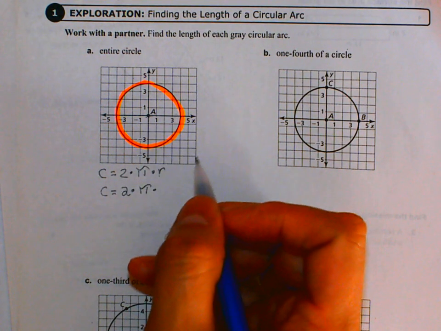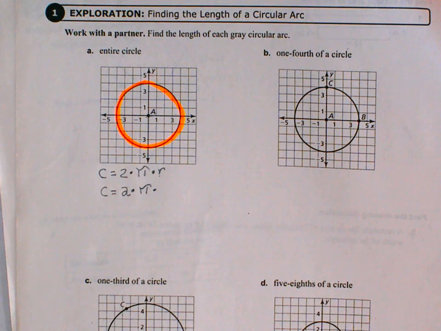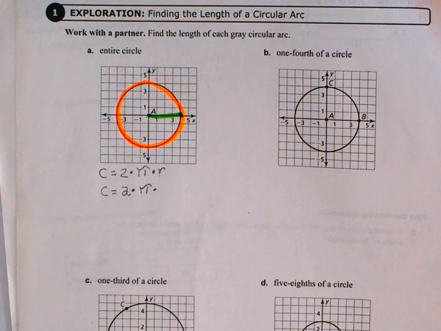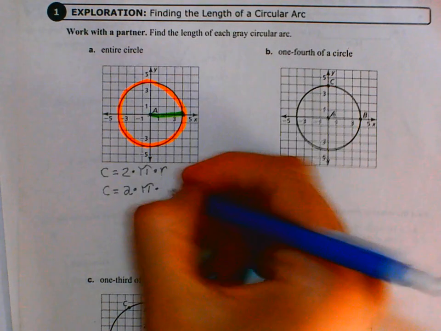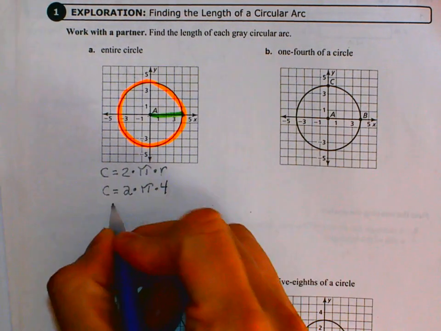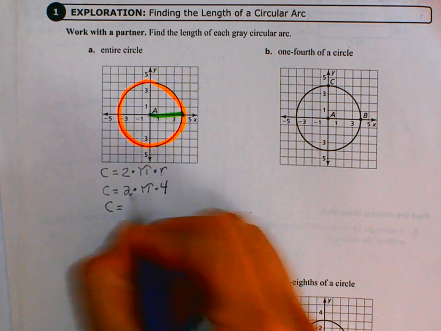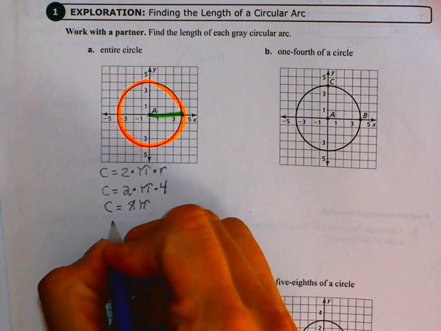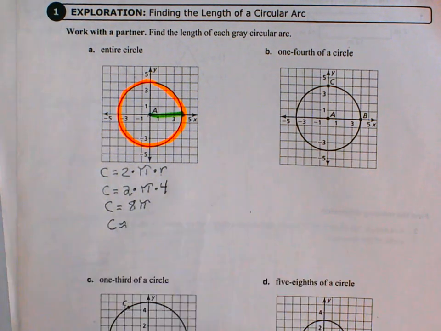I'm going to use a different highlighter to show you why the radius is 4. The distance from there to there, so that radius is 4. Now if we simplify this, we multiply the 2 and the 4 to give me 8 pi. This is the exact answer, but they also want me to give the approximation.